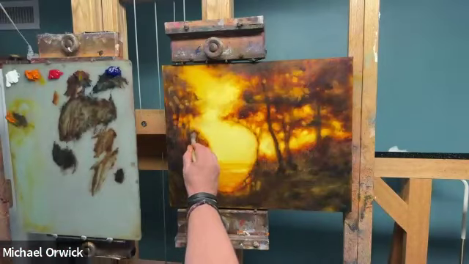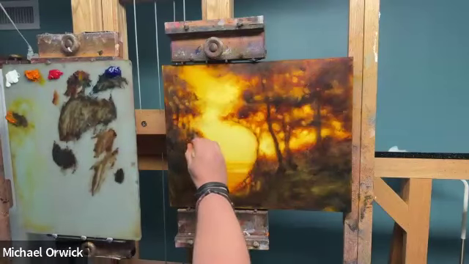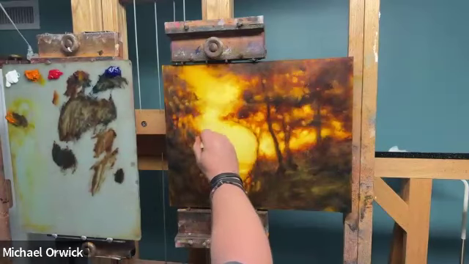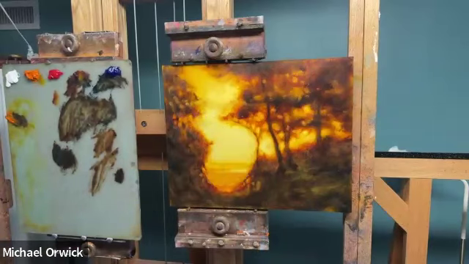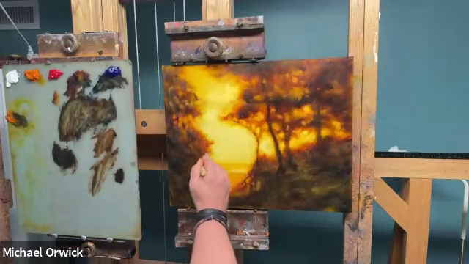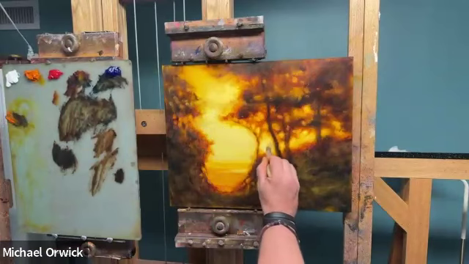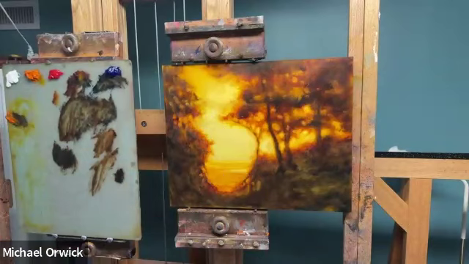Let's get a little bit of glow up here, get back to that Indian yellow. I kind of like it.